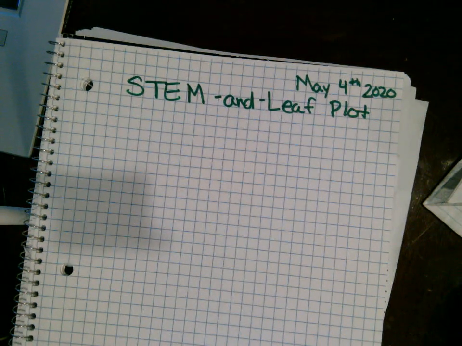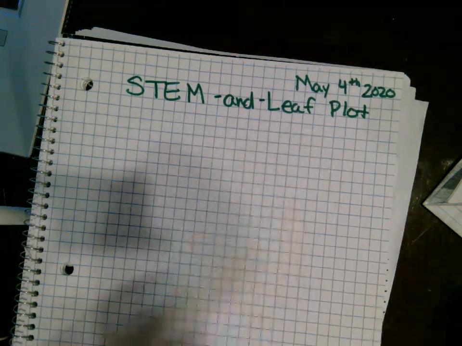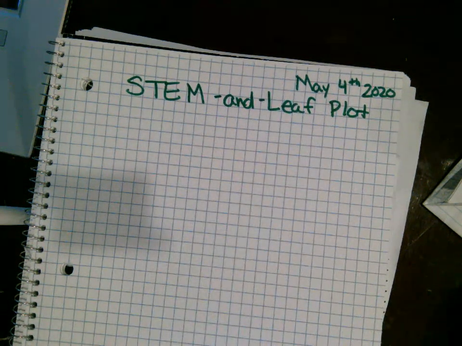Hi everyone. So we're going to continue on with more data stuff and we're going to do stem and leaf plot today. Last week we did box and whisker plot. Today we're going to do stem and leaf. So it's a very interesting plot. I mean, if you thought box and whiskers was interesting, stem and leaf is a whole other level.